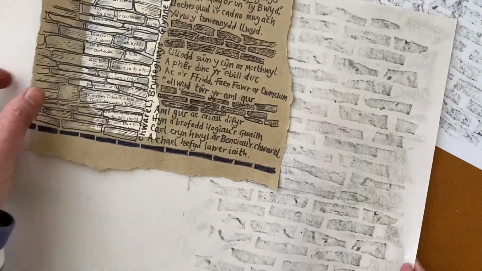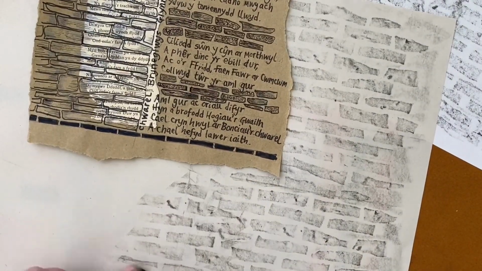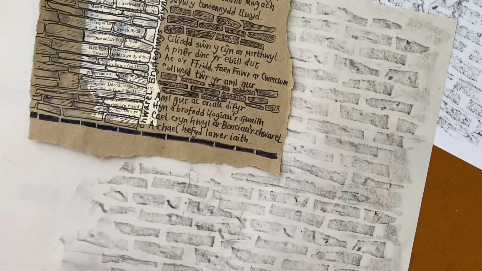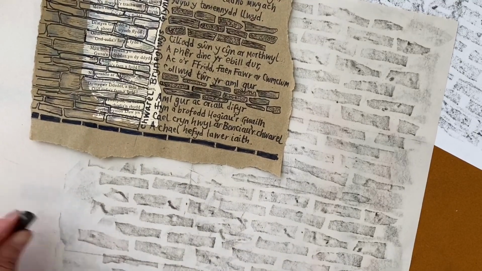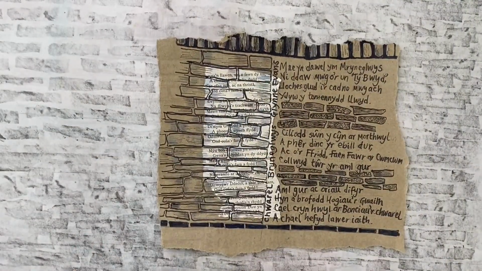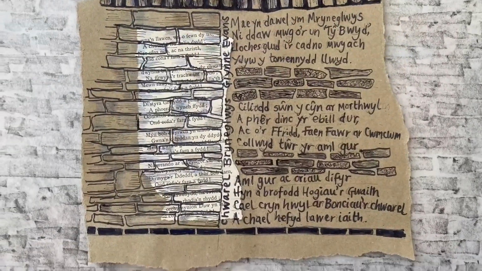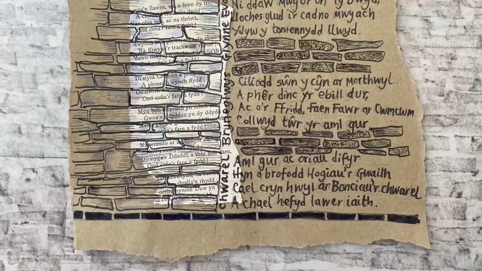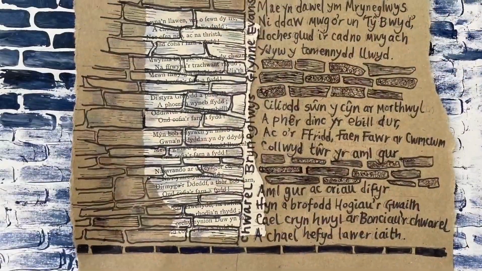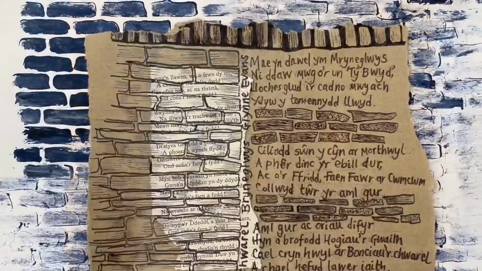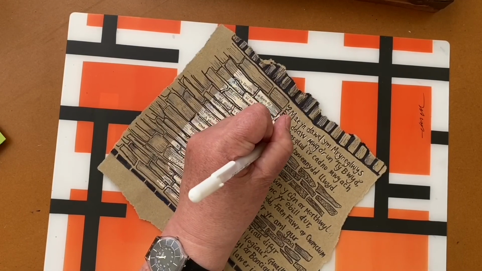Dwi'n mynd i ddefnyddio rhan o'r papura dwi wedi creu o flaen, efo'r rubbings. I'm going to use some of the rubbings that I'd created earlier to frame the picture, i roi round y llun fel ffram. A dyma un efo paint. This is a painted one, which is really nice. It sets the colour off really well.